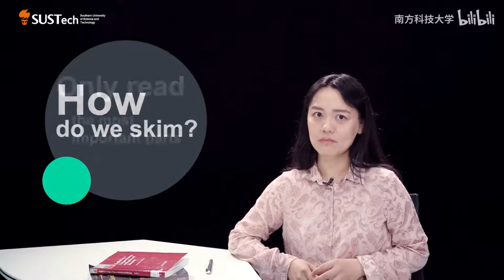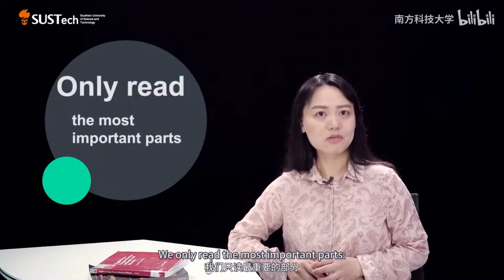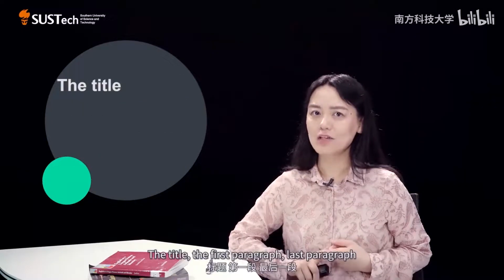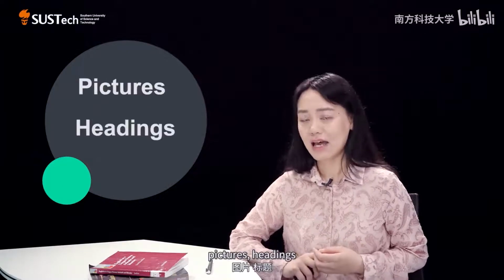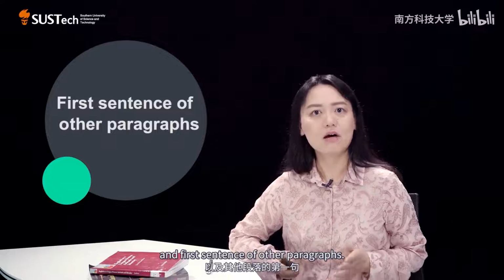How do we skim? We only read the most important parts. The title, the first paragraph, last paragraph, pictures, headings, and the first sentence of other paragraphs.